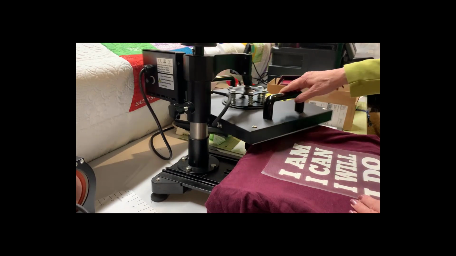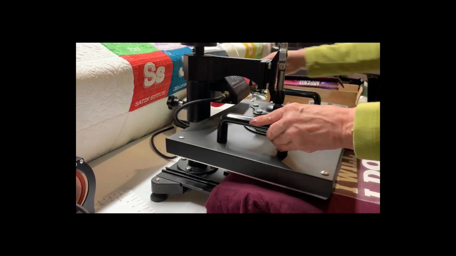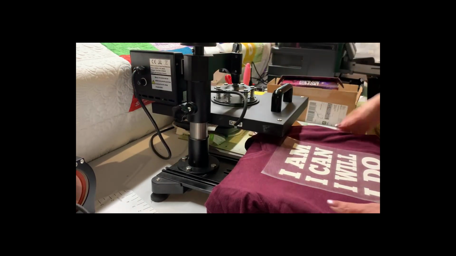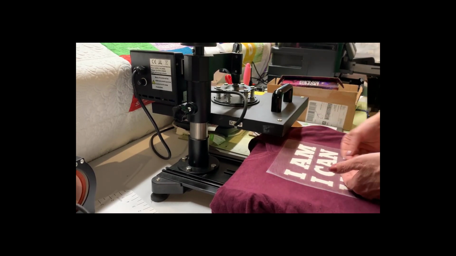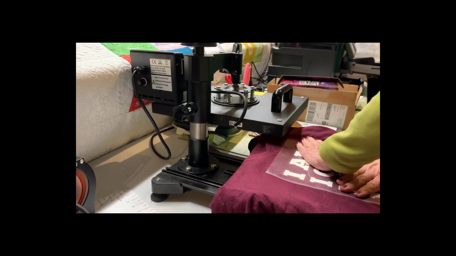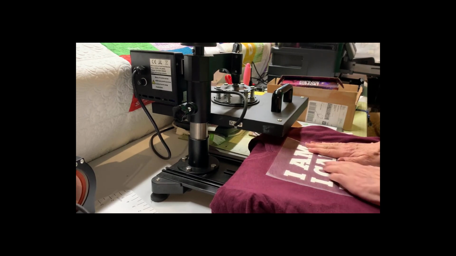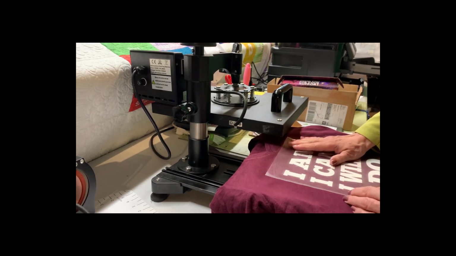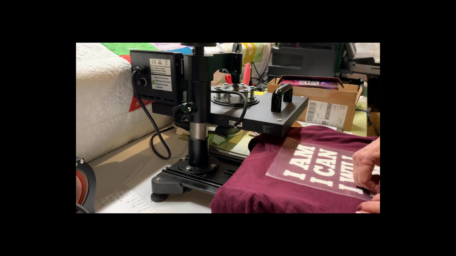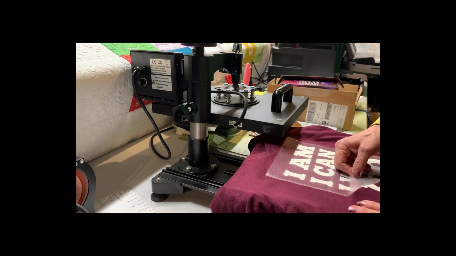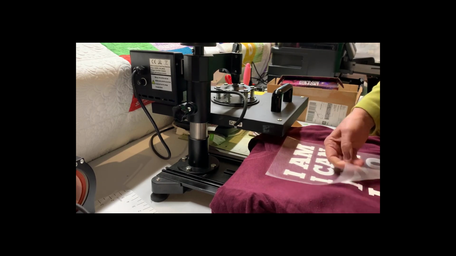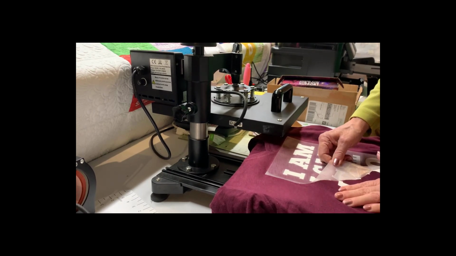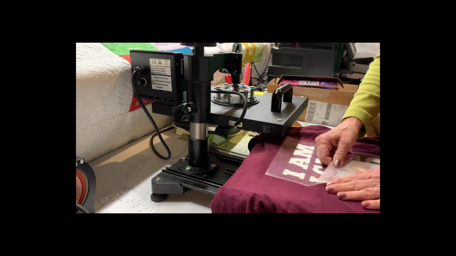It looks like it's going to work perfectly. So what I'm going to do is turn off my heat press now, because it's going over top of my little Easy Press. This is looking pretty good. All right, let's see what we got. So you want to pull it off at an angle. Hopefully you can see what I'm doing.